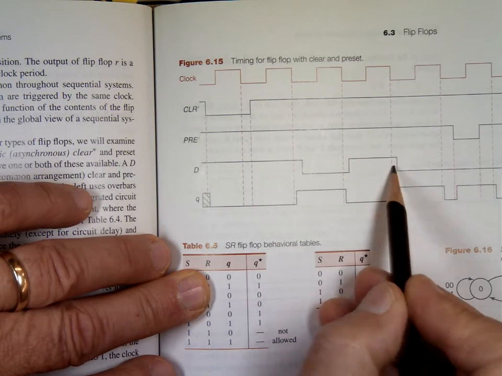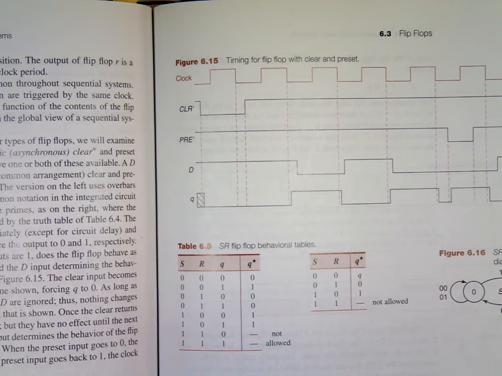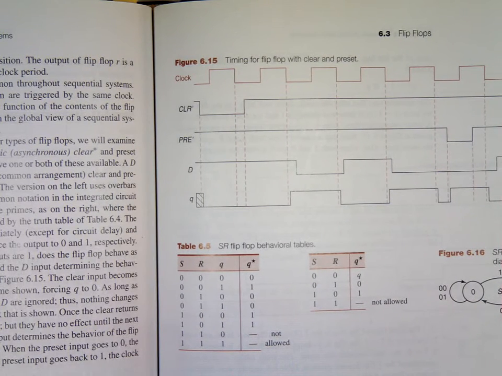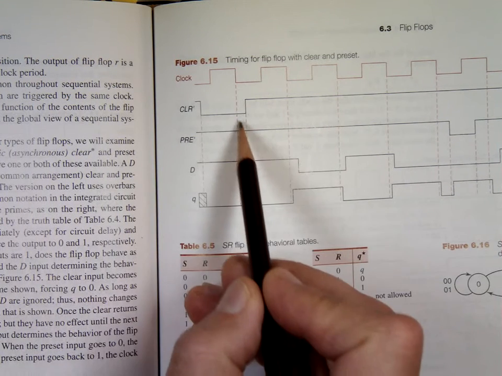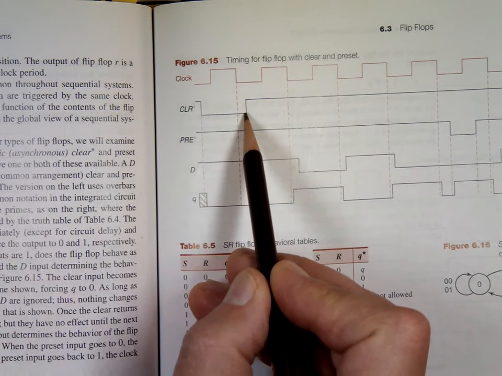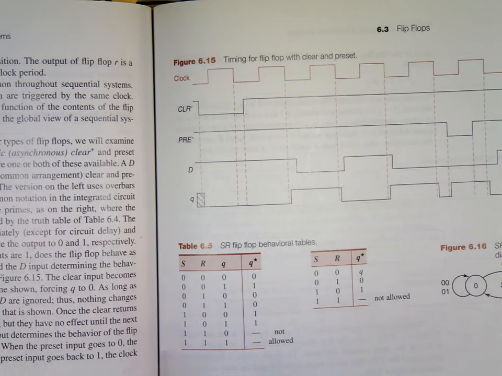See them? I don't know if you can see them. There's a little dotted line. Yeah, you can see it. I can see the dotted line. So this is actually when the clock goes from 1 to 0, but nothing happens for a few milliseconds, microseconds, before it takes effect because of the delays of the gates.